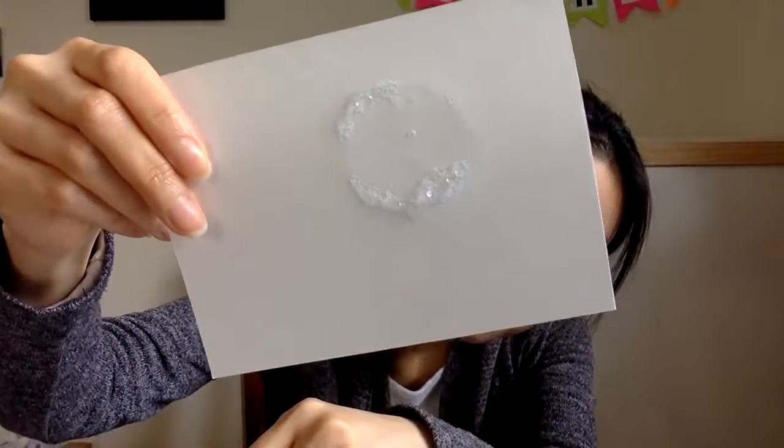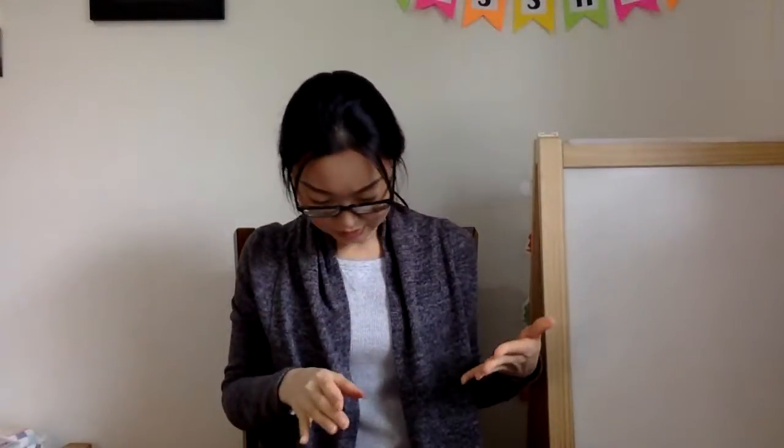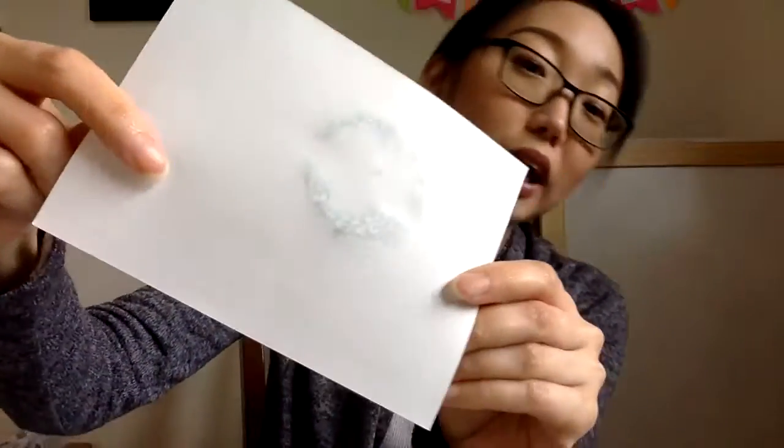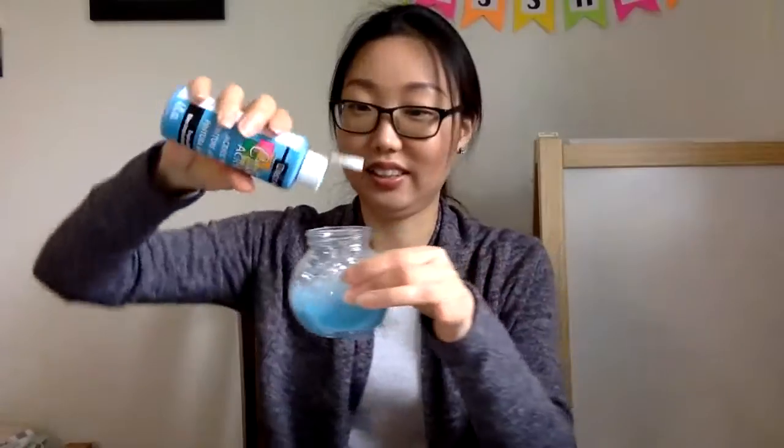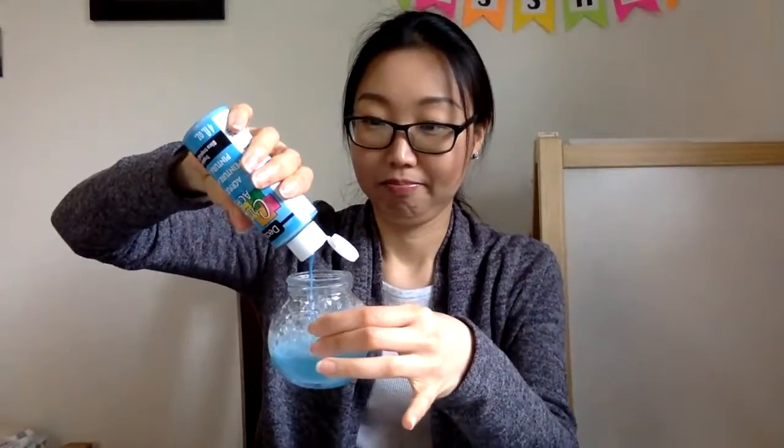Do you see my little bubbles? I think it splashed on me. I think I need to add a little more color. So I'm gonna add a little more paint. If you don't see much color on your paper, you can add more paint as well. Okay, it needs a lot of color. Okay.